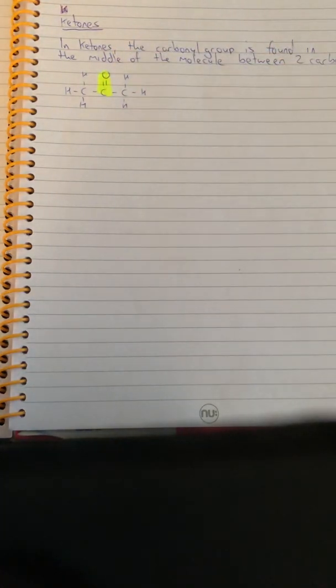Okay, and because it's in the middle of the molecule, it's between 2 carbons, that makes it a ketone. Okay, so that's the fundamental difference between an aldehyde and a ketone. In the aldehyde, the carbonyl group is found at the end or the start of the molecule. In ketones, the carbonyl group is found in the middle of the molecule between 2 carbons.